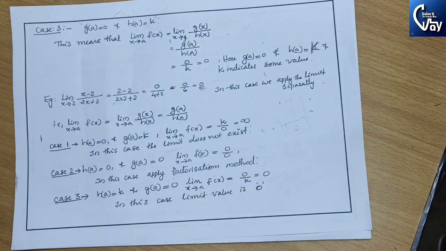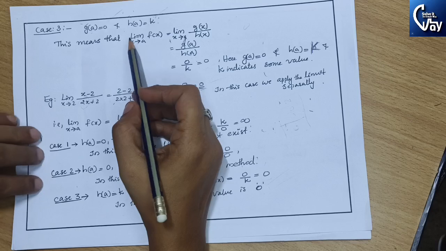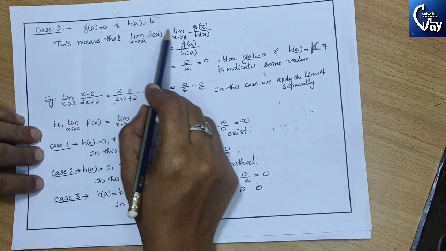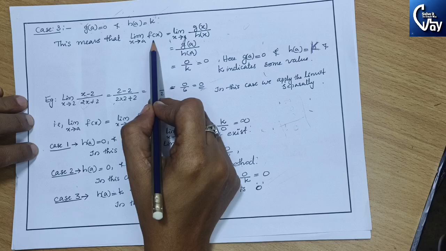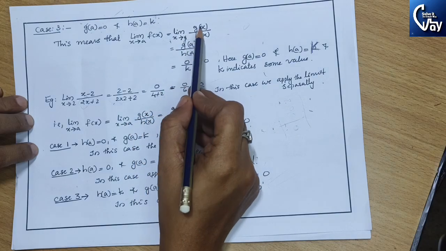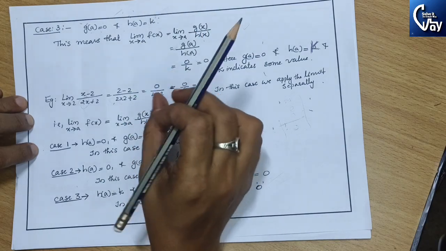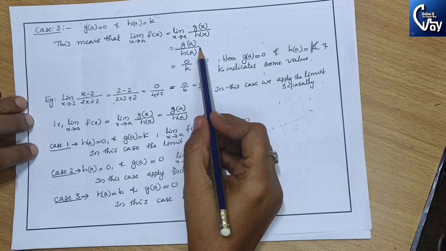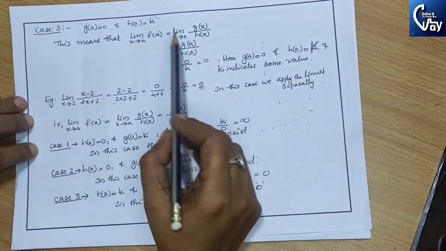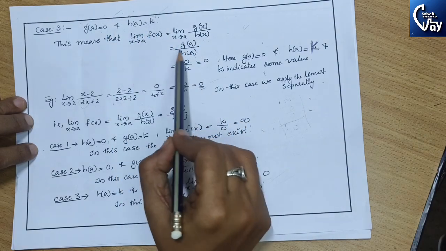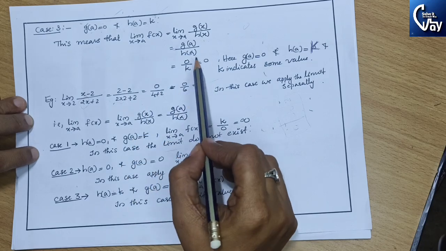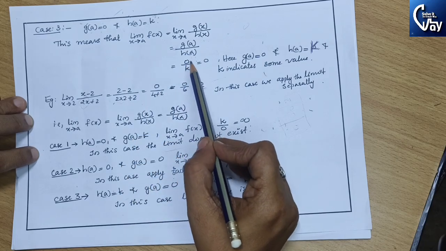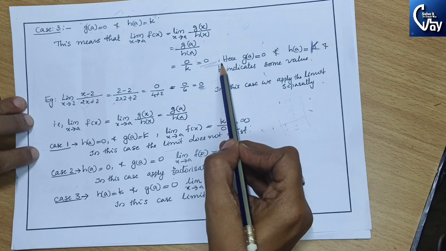Then case 3. In case 3, g of a equals 0 and h of a equals k. That means limit x approaching a, f of x equals limit x approaching a, g of x by h of x. Then this becomes g of a by h of a. Then apply the values here, g of a equals 0 and h of a equals k. K indicates some value. Then 0 by k equals 0 by anything, that is equal to 0.